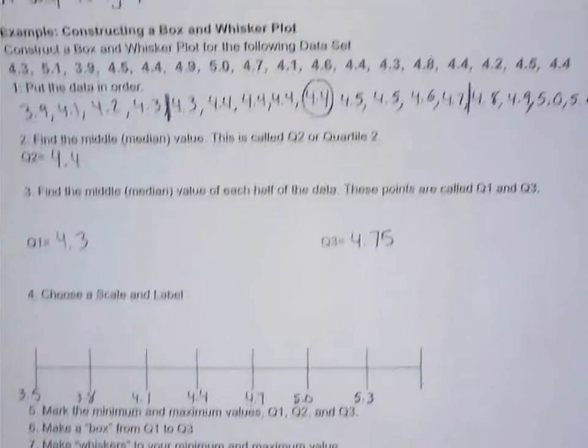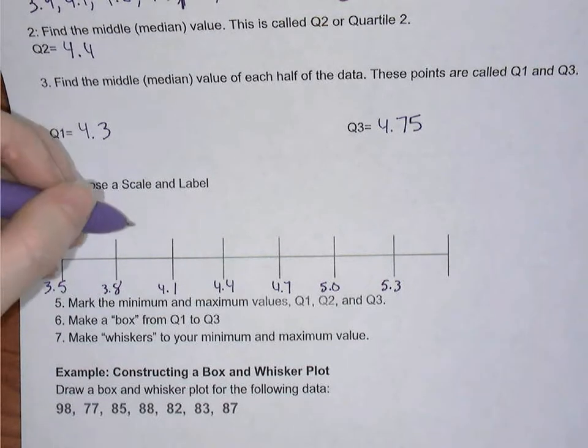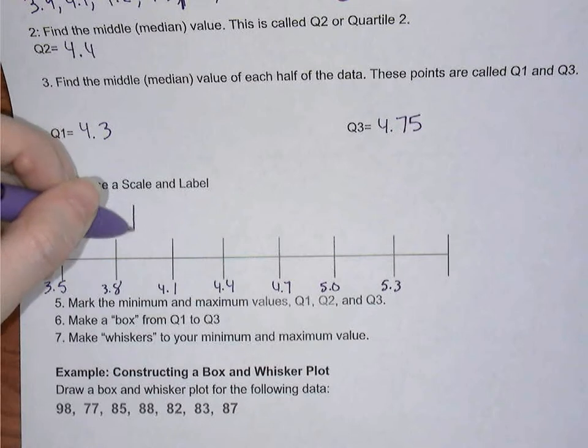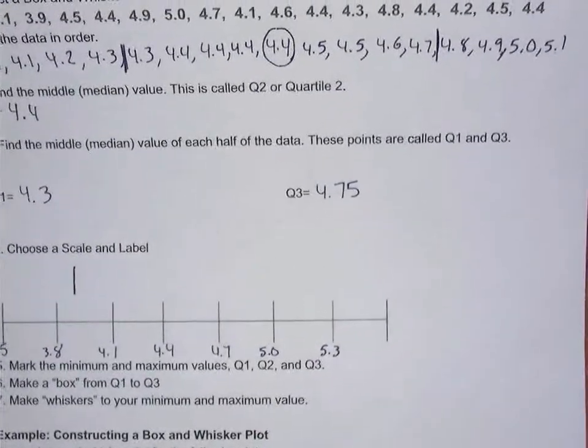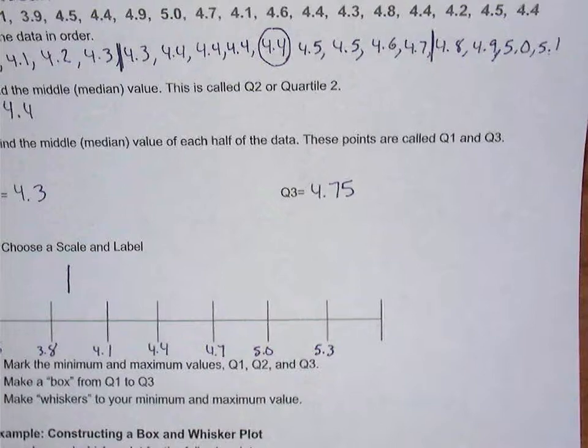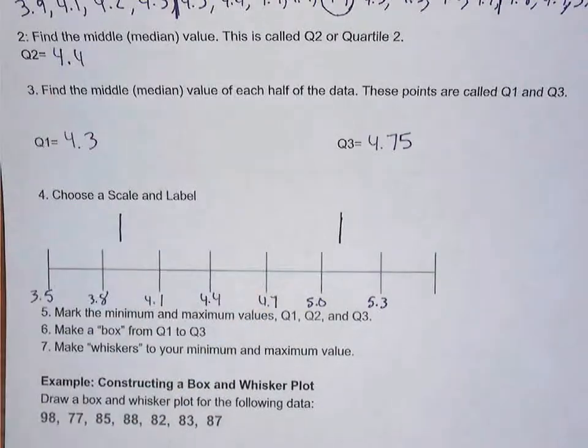So there's 5 different things that we're going to mark on here. My minimum value was 3.9. When I mark 3.9, I'm going to put a line up above my number line where 3.9 would be. So a vertical line just about this long right up above my number line. Then I'm going to mark my maximum value. And my maximum value, if I look up in my data set again, is 5.1. So I'm going to mark 5.1 the same way I marked the other one, just by putting it above.